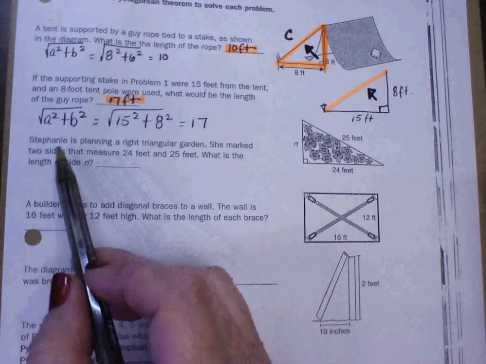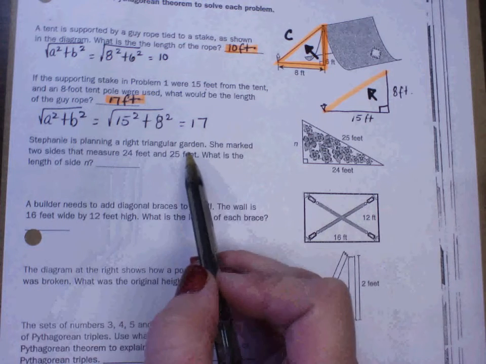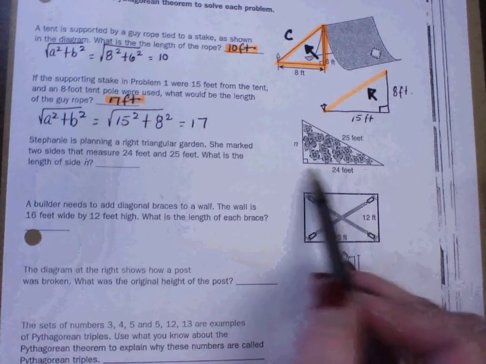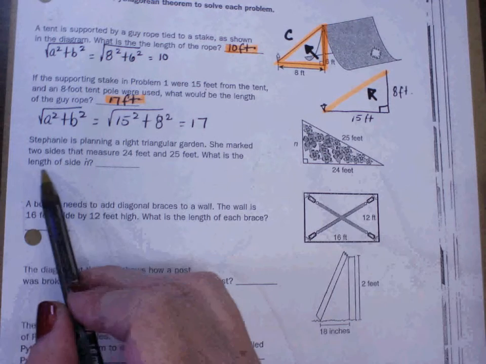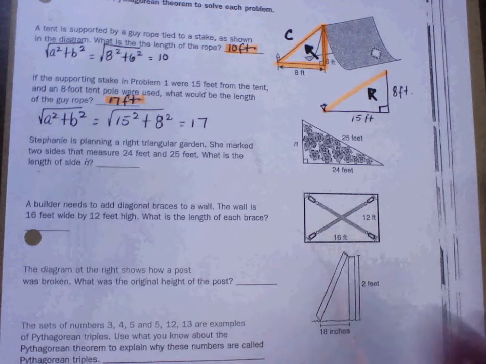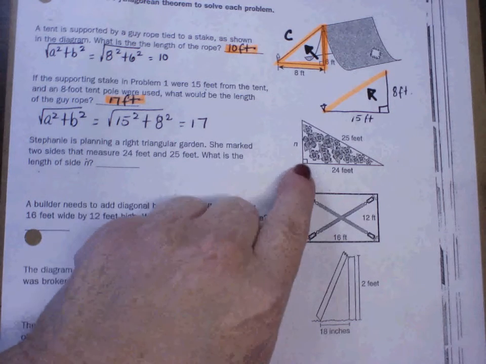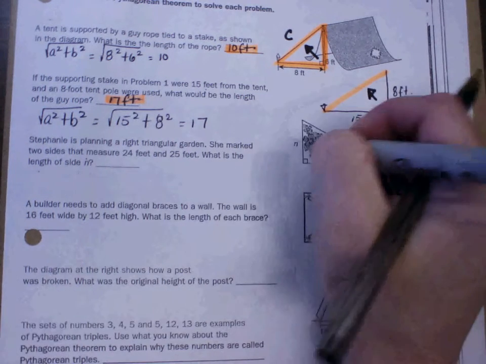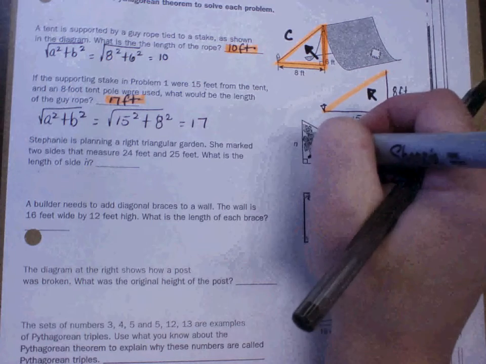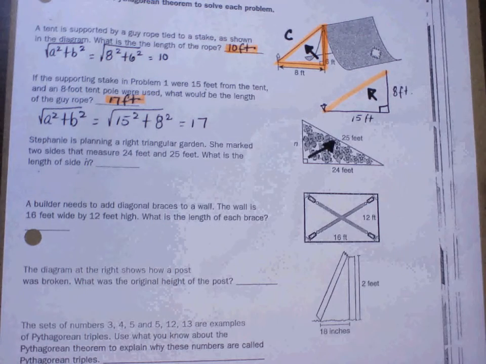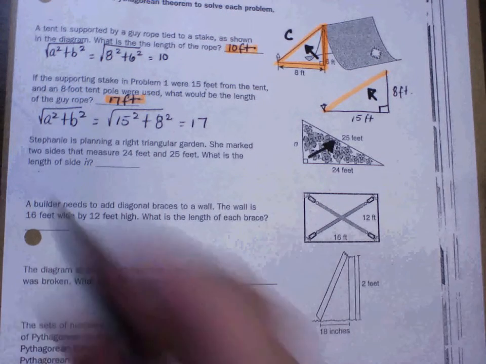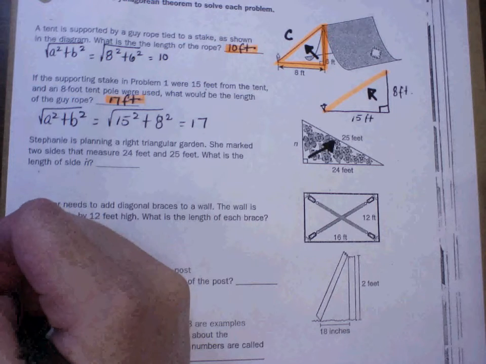Stephanie's planning a right triangular garden. She marked 2 sides that measure 24 and 25. What is the length of side N? All right, you have your 90-degree angle. First thing you need to do is arrow pointing away from it. What do we got? What are we looking for? A or B. Very good.